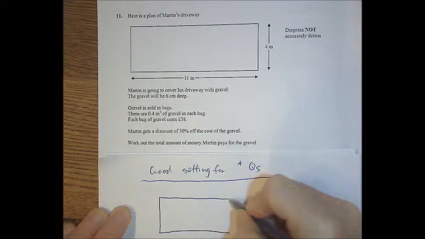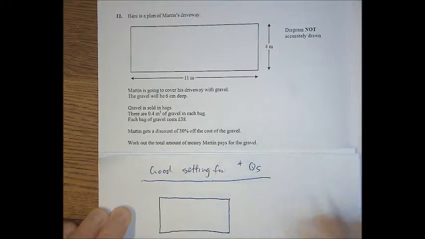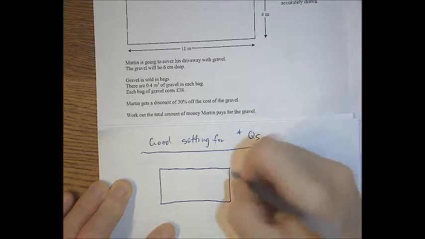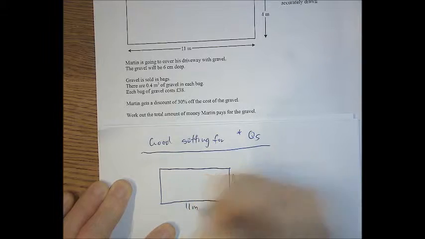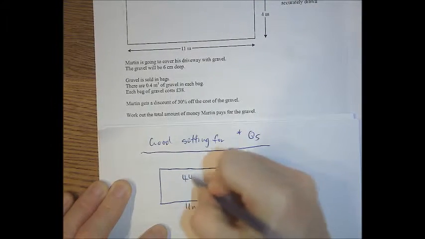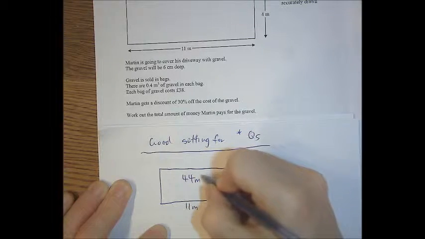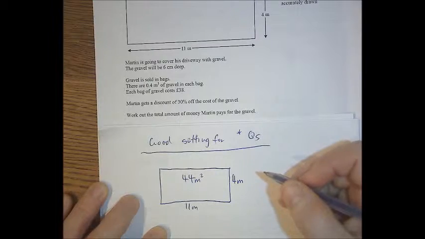I'm a big fan of copying things out, just in order to get in the groove. Obviously, you've got to make a judgment about how much space you have. But we've got our 4 meters there, 11 meters there for his rectangular driveway. I'm also a big fan of just doing little calculations, even if you're not already asked for them. Just helps you get in the groove and make sure that you're ready to spot if an answer is unrealistic.